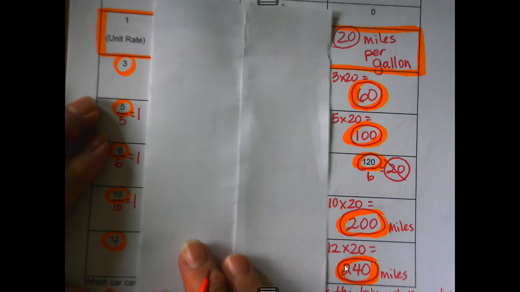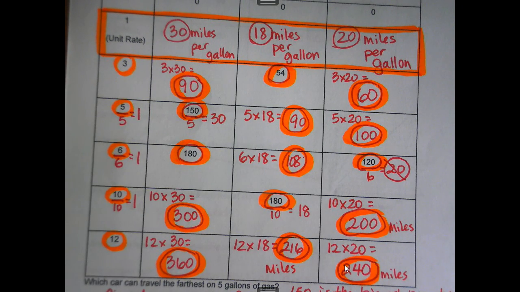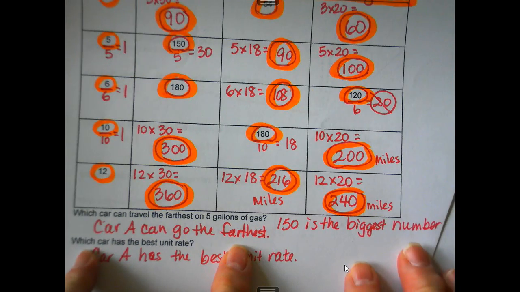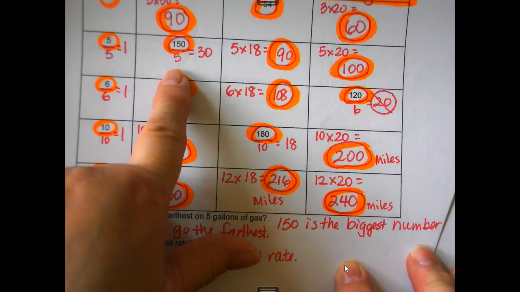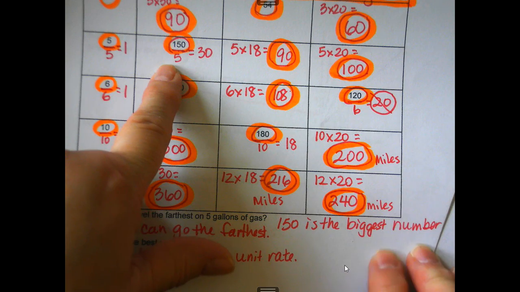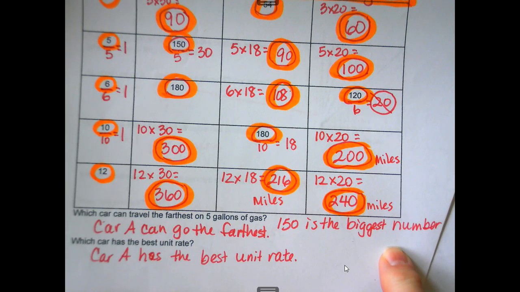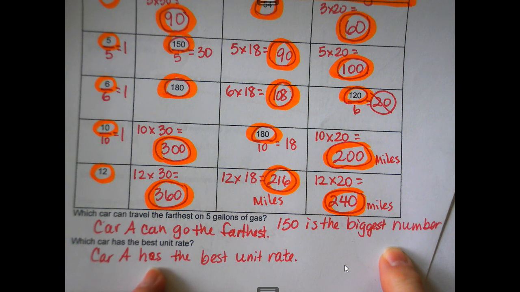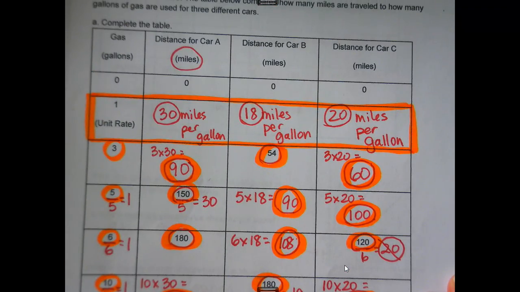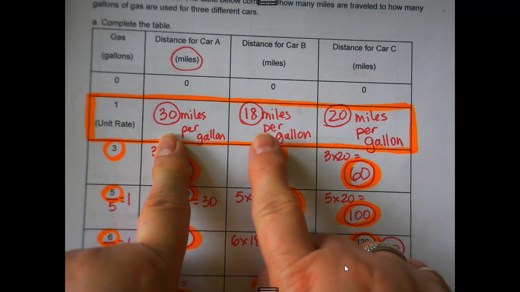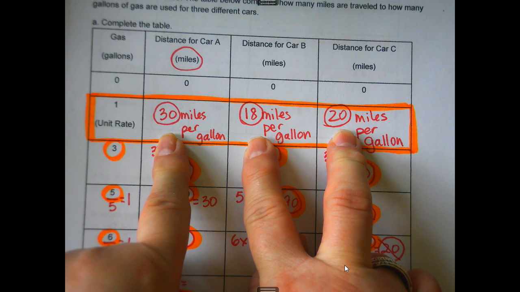The next part of this assignment was to figure out which car can travel the farthest on 5 gallons of gas, and that is car A. And we know that car A can go farthest because when I look up here at 5 gallons, 150 is the biggest number, so that means that car can travel the farthest. And the car that has the best unit rate is also car A, because if we go back up into the table again, we can compare 30, 18, and 20. 30 is the biggest number, so that's the best unit rate.